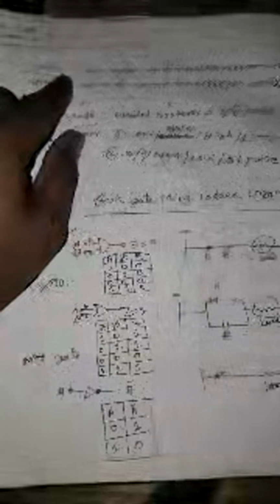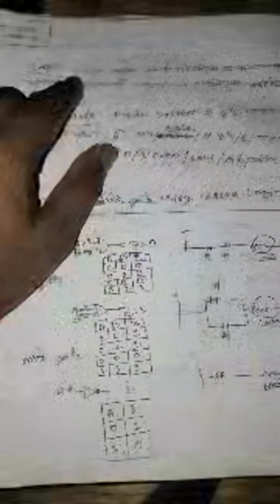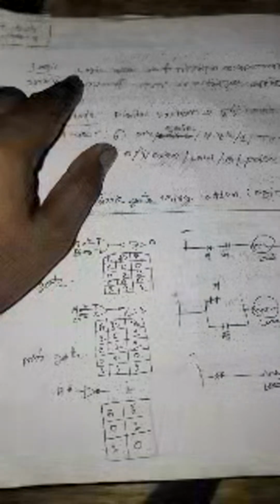Logic. This is a logic circuit. What is logic? This PLC logic work covers all PLC logic types. What is logic? Logic is just some rules.